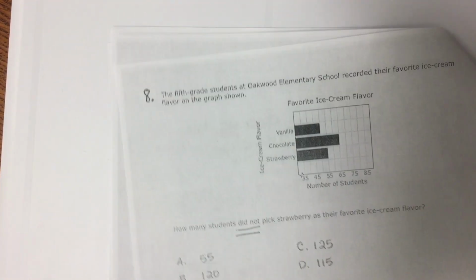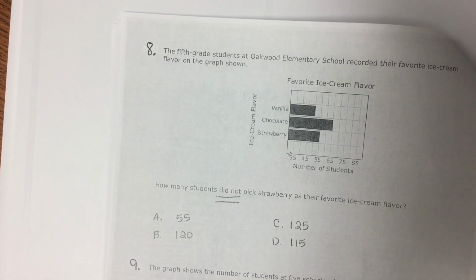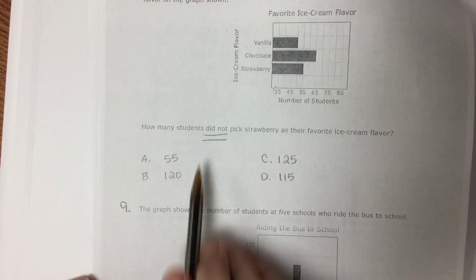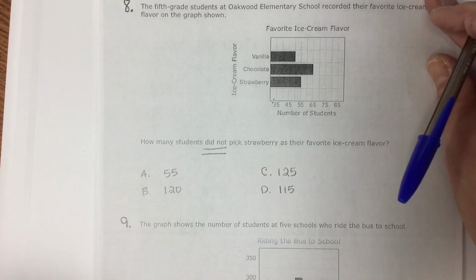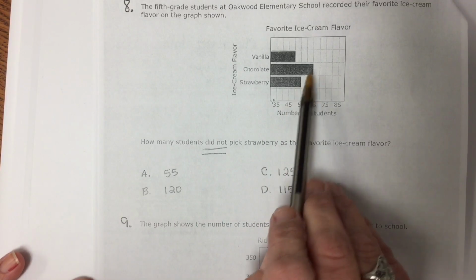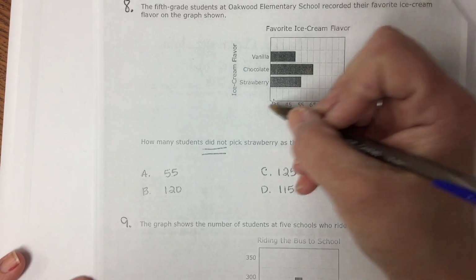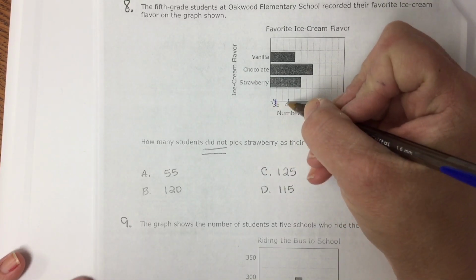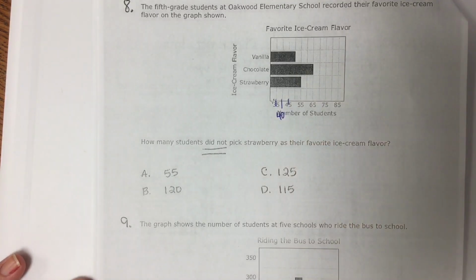All right. The 5th grade students at Oakwood Elementary School recorded their favorite ice cream flavor on the graph. How many students did not pick strawberry as their favorite ice cream? Okay, these are new problems. So did not. So you're going to count the chocolate and vanilla. Okay, so look at it. If this is 35 and this is 45, that means 40 is going to come in the middle, right? So they're counting by 5s.